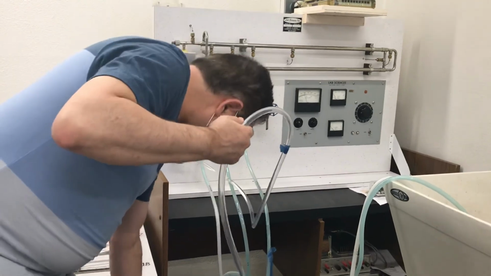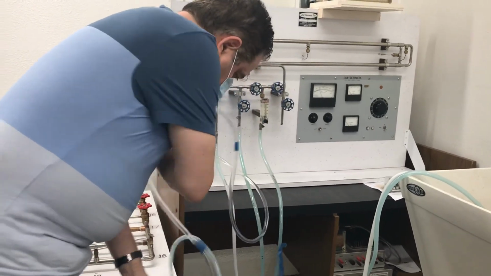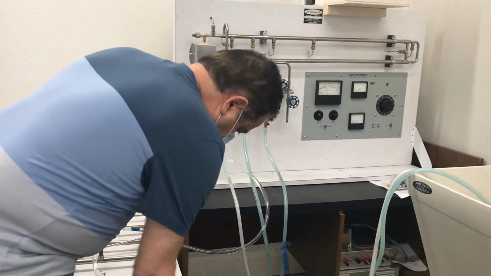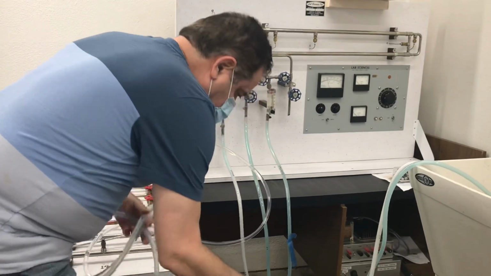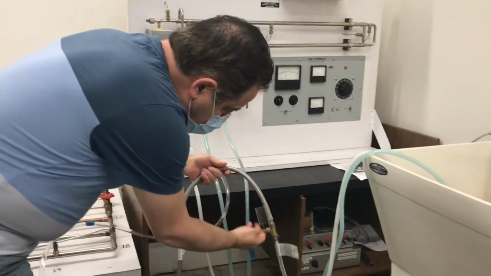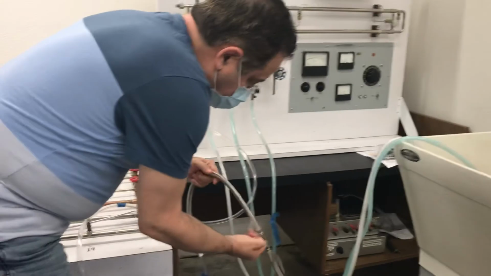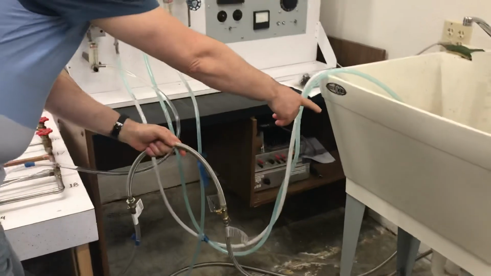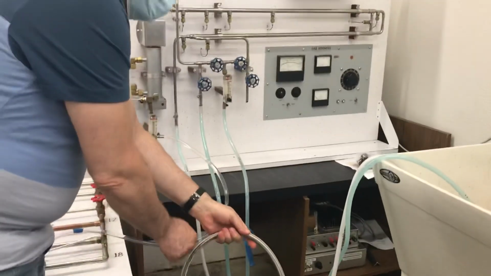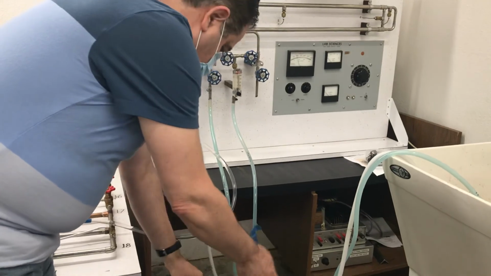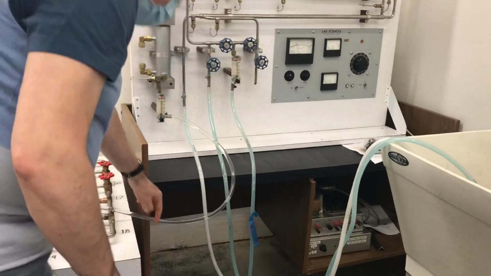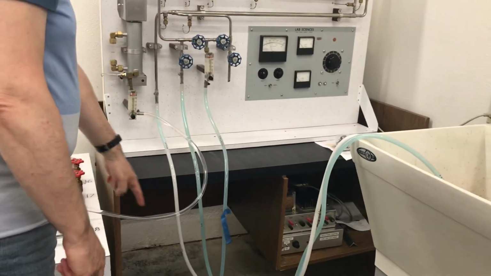So it's this clear guy which is connected to this guy, and then it says hot. So that's directly connected to the hot water supply. The hot water comes in through here. That's the valve. We just open it.